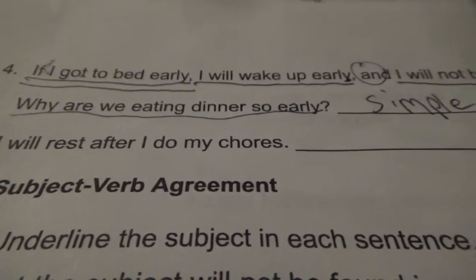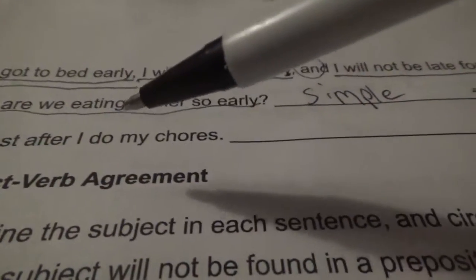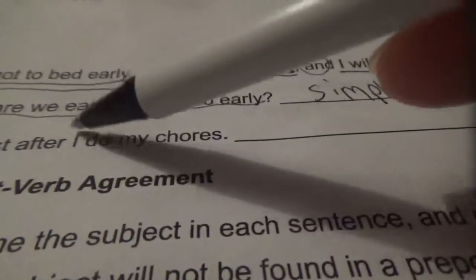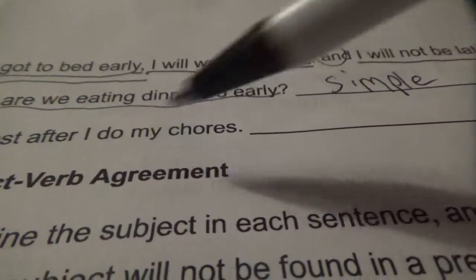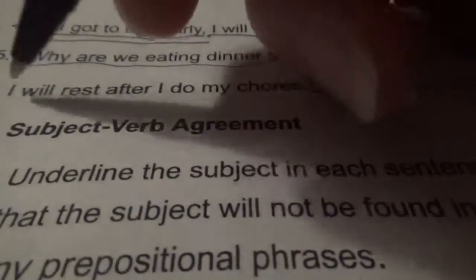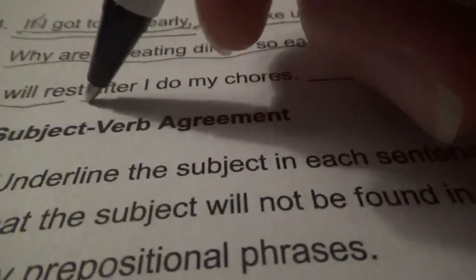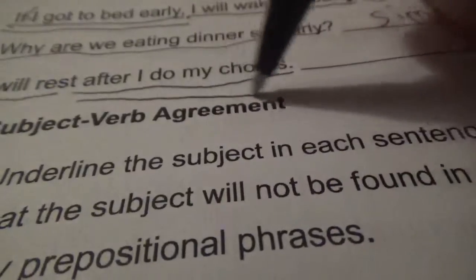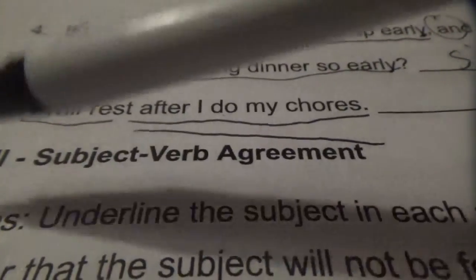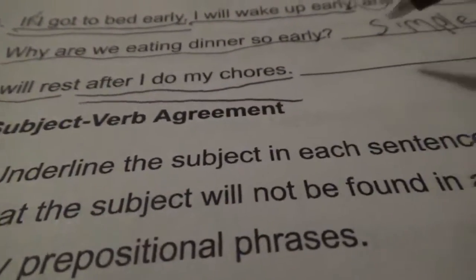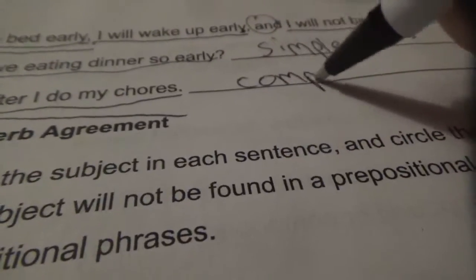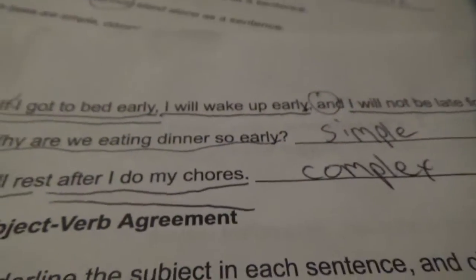I will rest. And let's see, is that the end of that clause? After I do my chores. Oh, after is a common subordinating conjunction. Subject I, predicate do. So yes, we have I will rest is our independent clause. After I do my chores is our dependent clause. So we have an independent clause and a dependent clause. That makes a complex sentence. Complex.